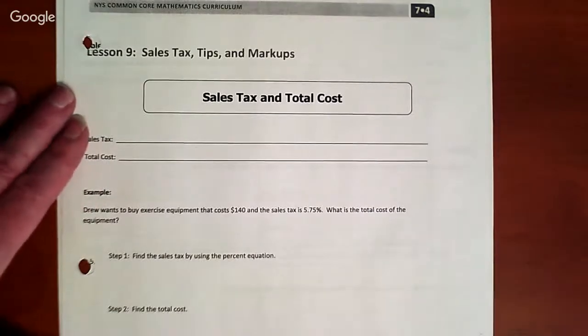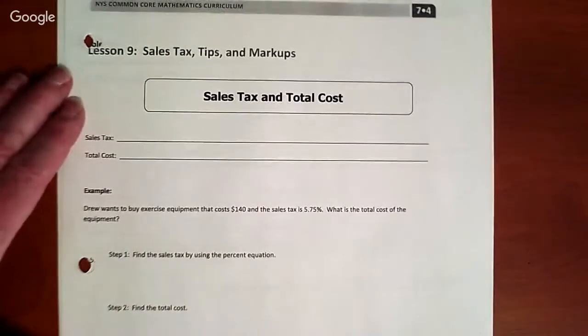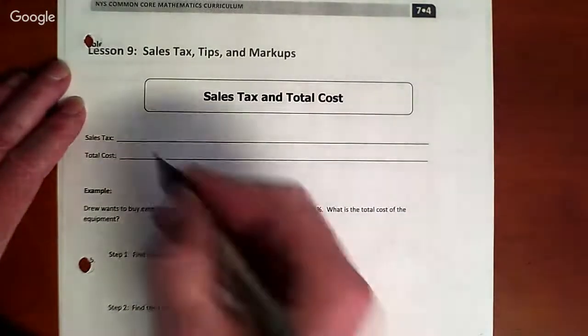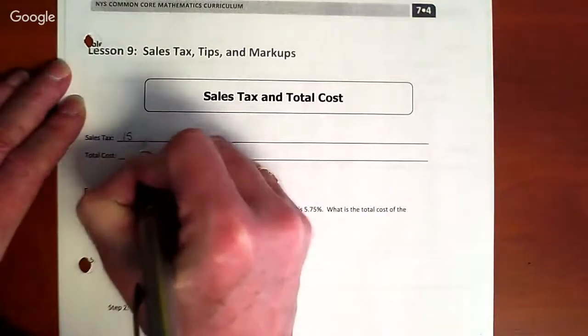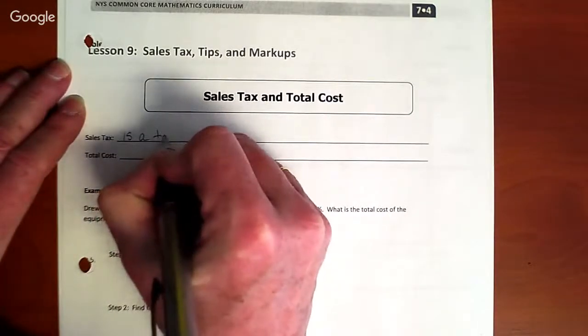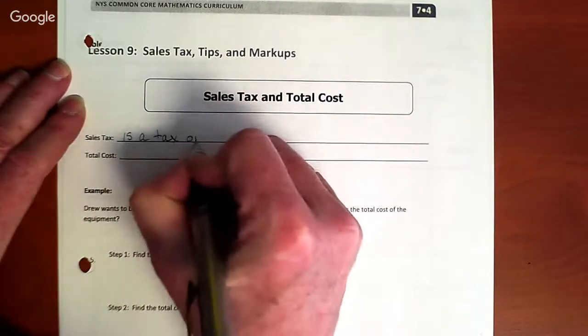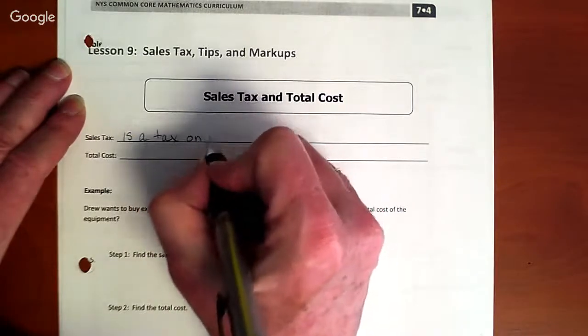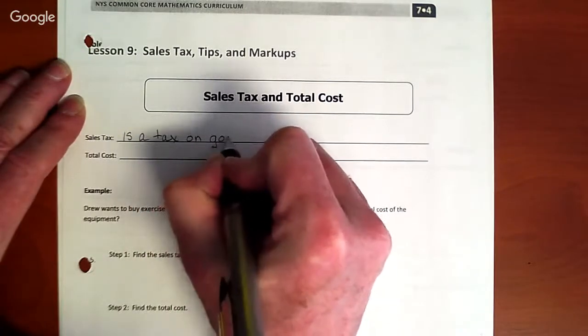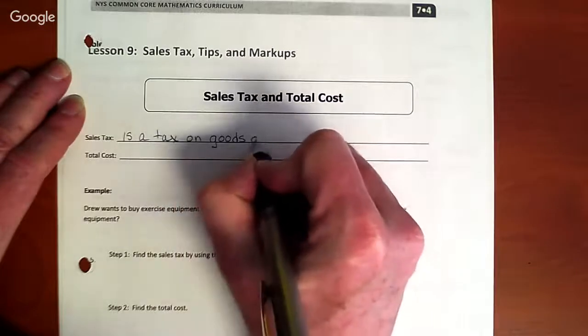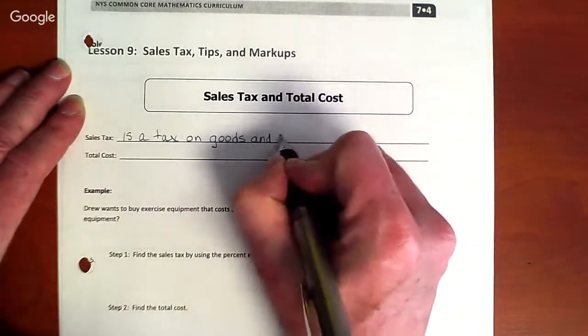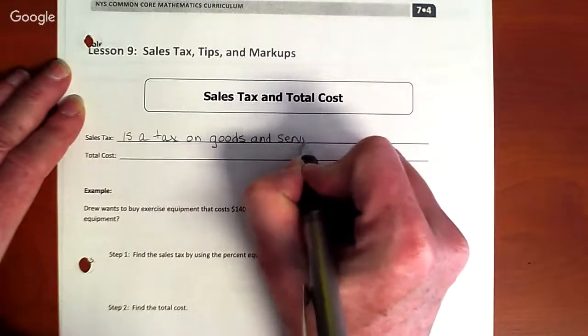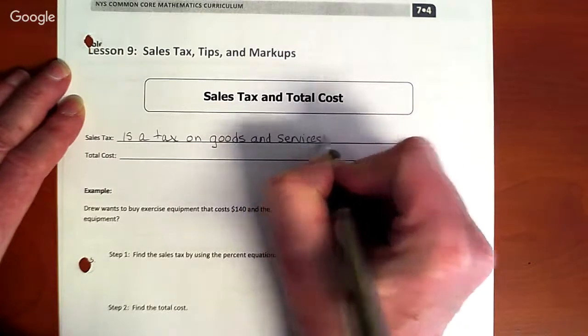This is lesson 9, sales tax and total cost. All right, sales tax is a tax on goods and services purchased.